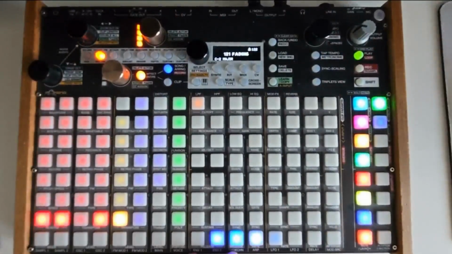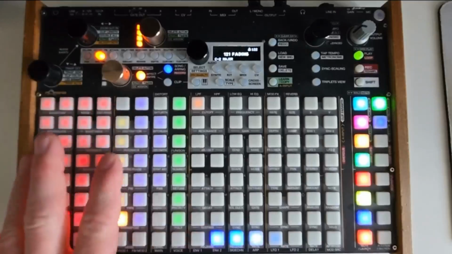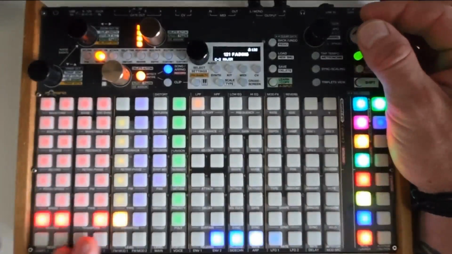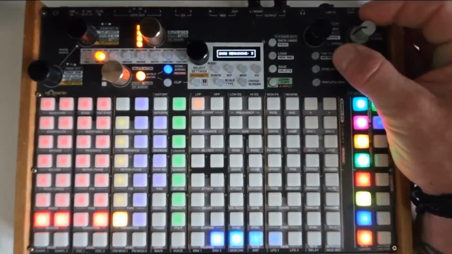So now we've got elements of the next track coming in. We've still got elements of the old track playing over here. We've got the new track starting to come in over here. Let's perhaps take that snare out.